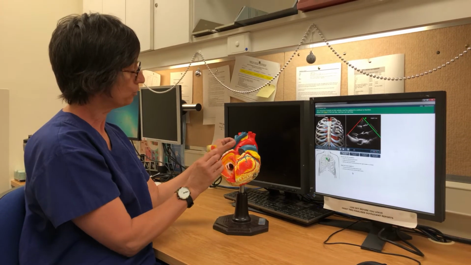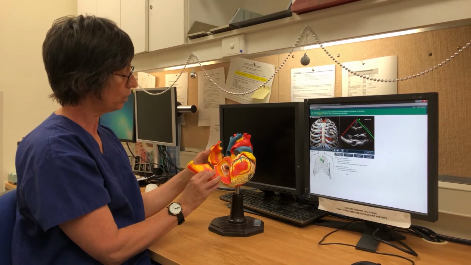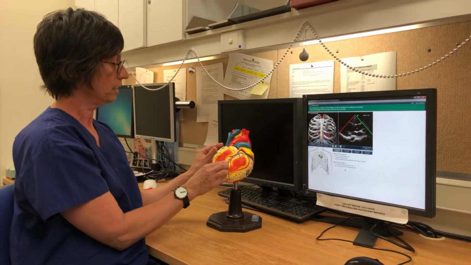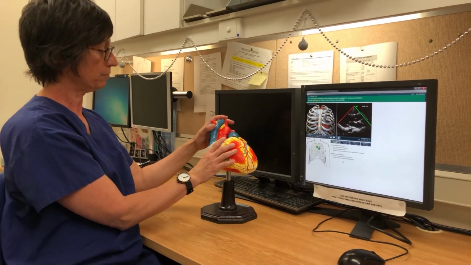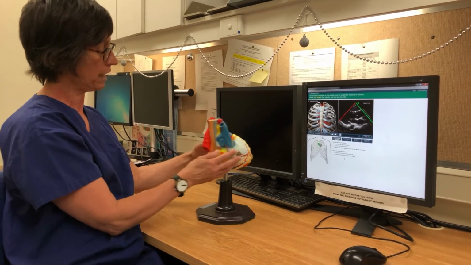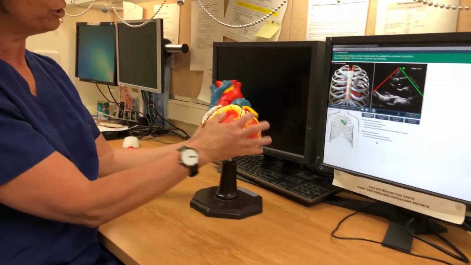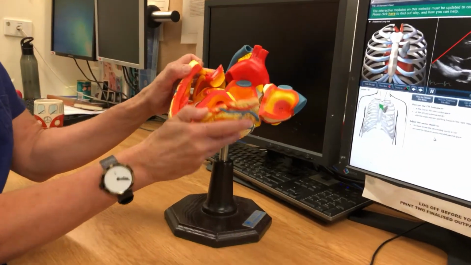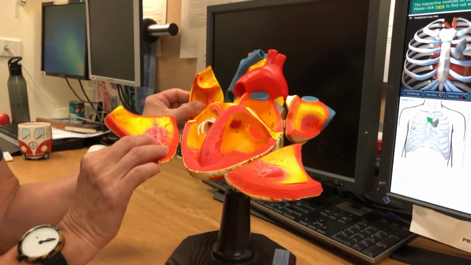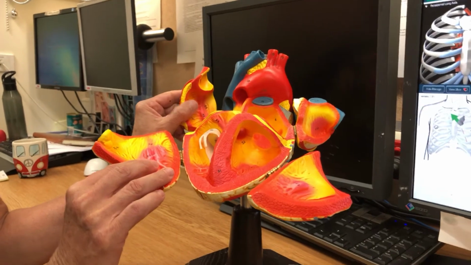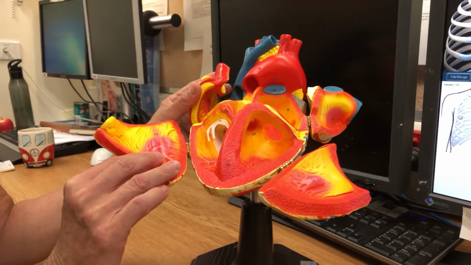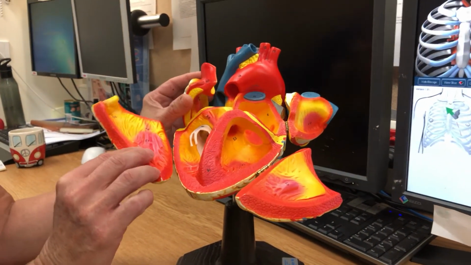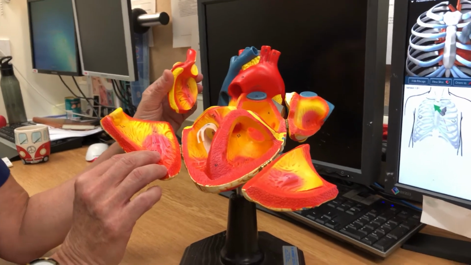Firstly I talk about the structures of the heart, so what is attached to what, the great vessels coming into the heart and going out of the heart, and I'd show them on the heart model what things are attached to what and what we'd expect to see in certain parts of our echo scan in relation to where the heart lies in the chest.